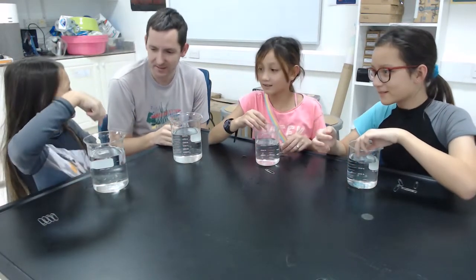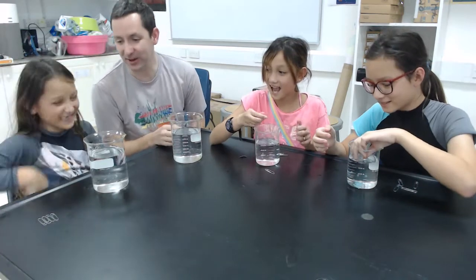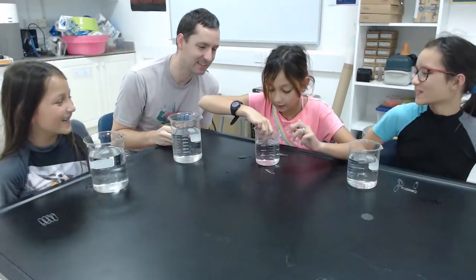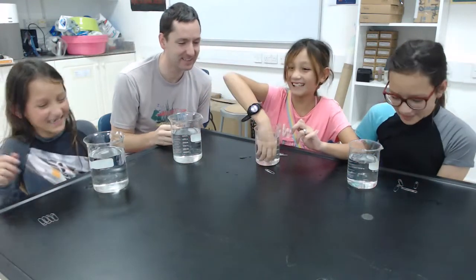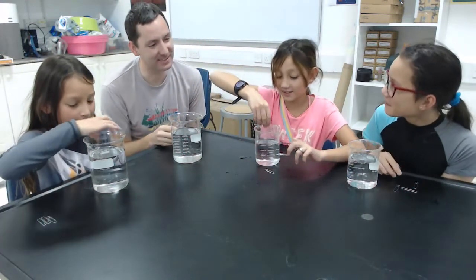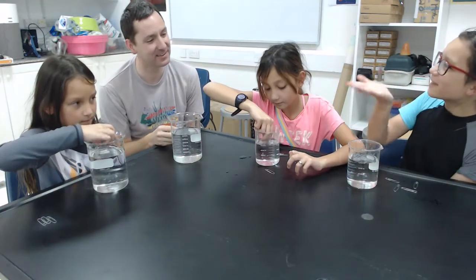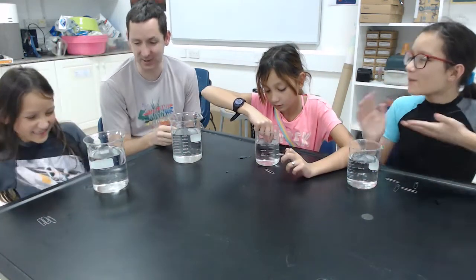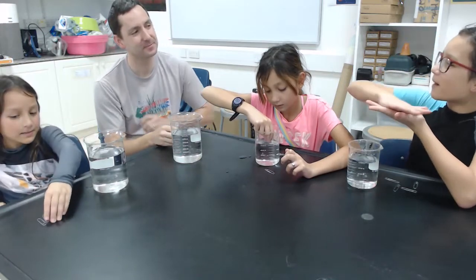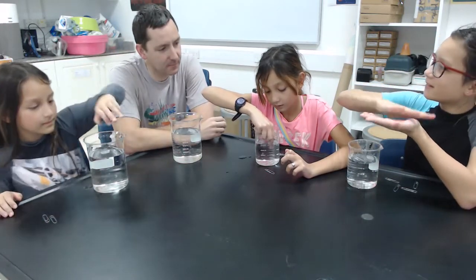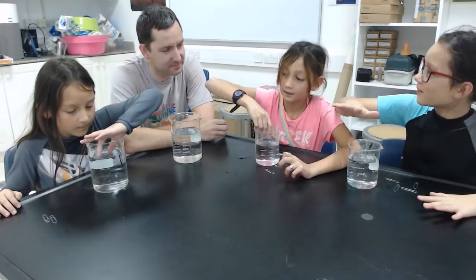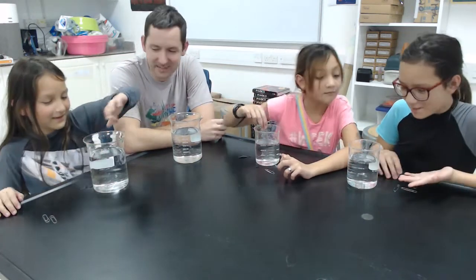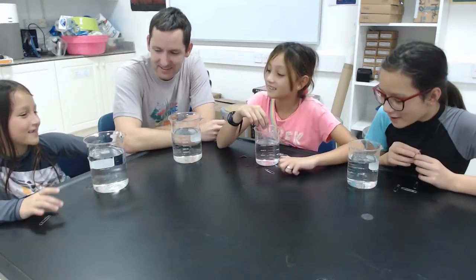Hey, mine's floating. Hey, you made yours float. Me too. Yeah, I knew it. I was right. My theory was correct. What was your theory? That you have to have the same amount of, I don't know the proper term, but you have to have the same amount of distribution of the weight on all of the paper clip. Something like that, but I don't know how to explain it.